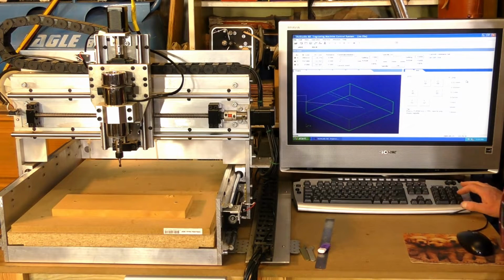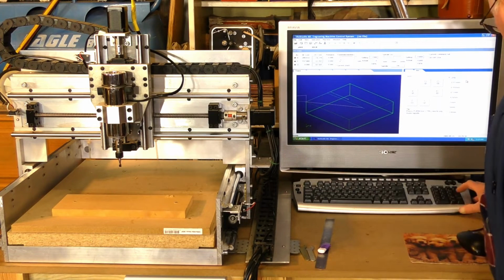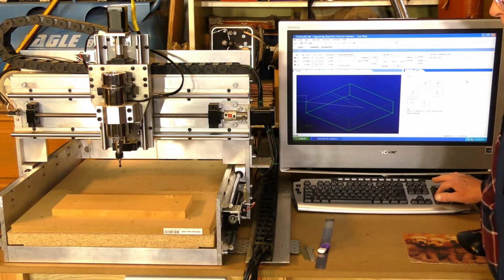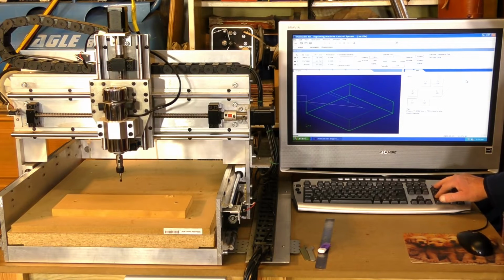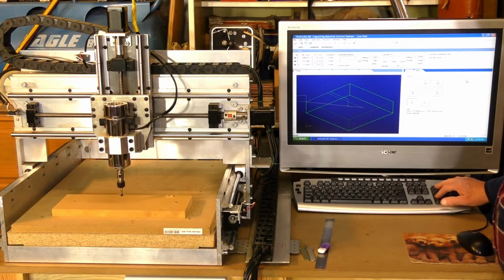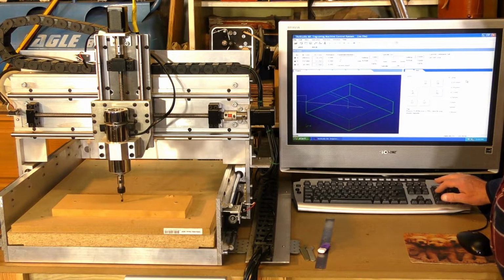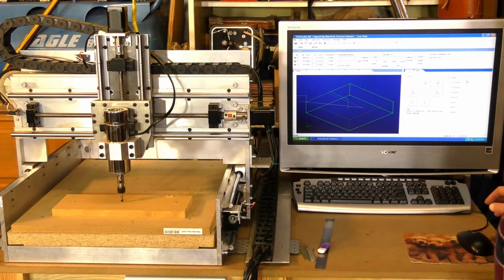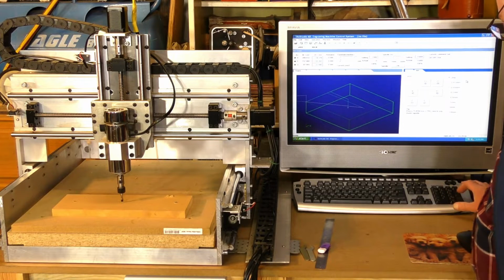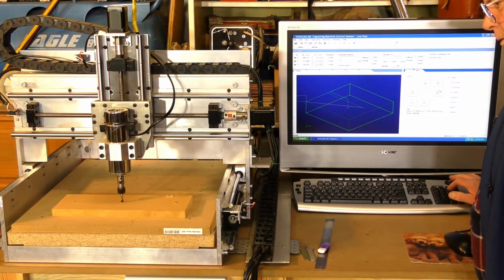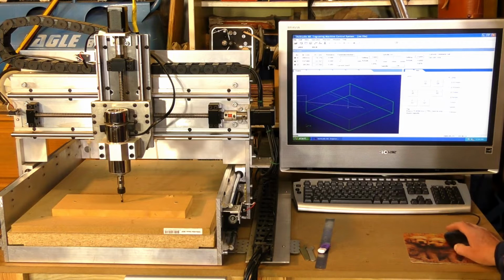So I'm just eyeing up to see exactly where we're going. One more down. Okay, so let's come down a little bit further. So now I'm going to set for a very low step.